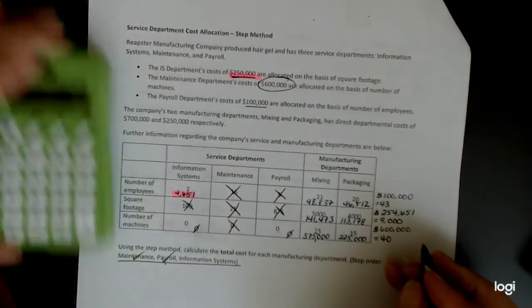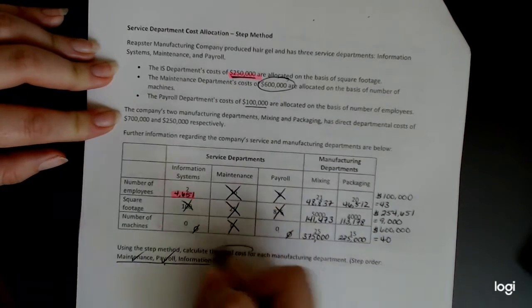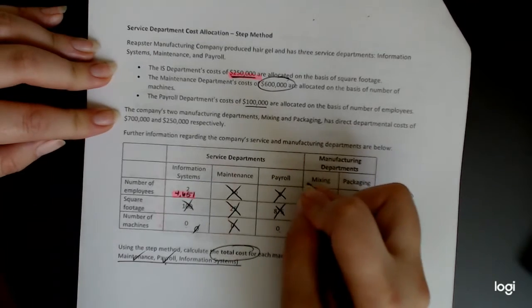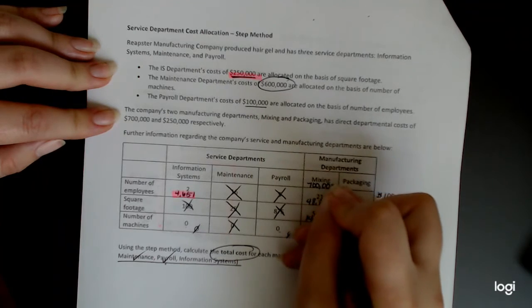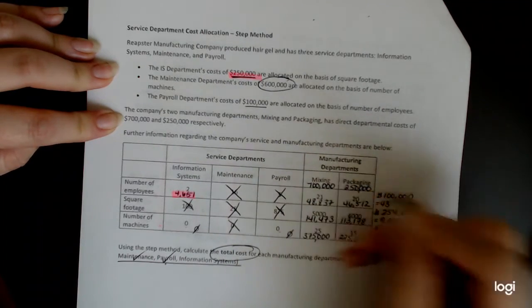All right, and then same thing as before. Our goal again is to find the total cost. So let's bring those direct costs into the mix.